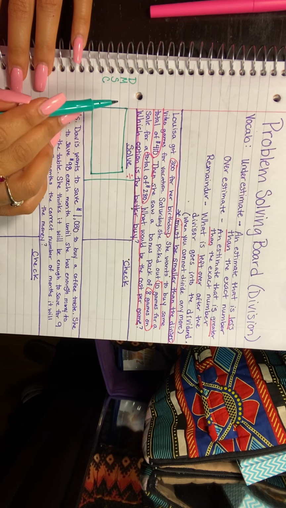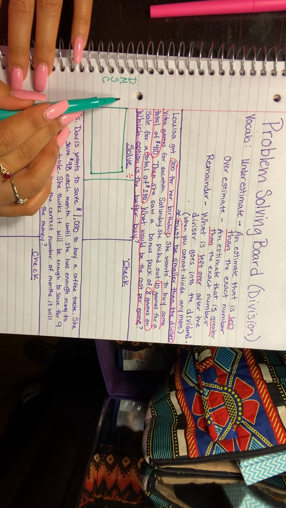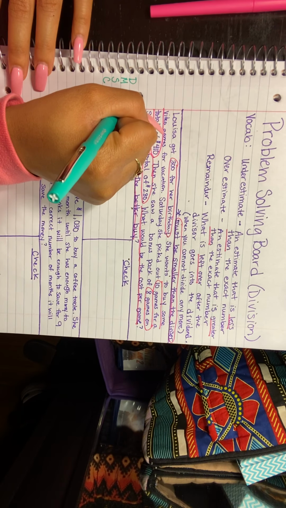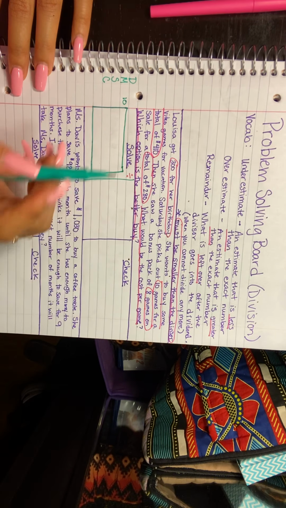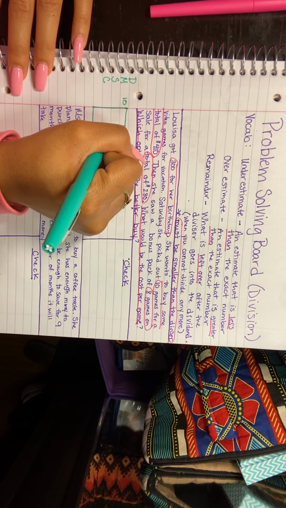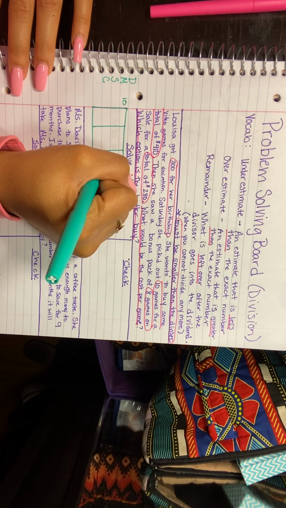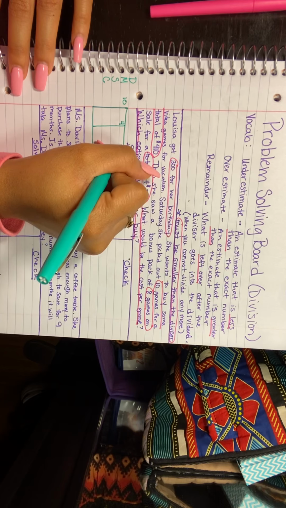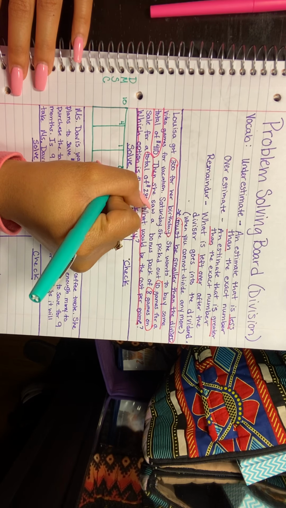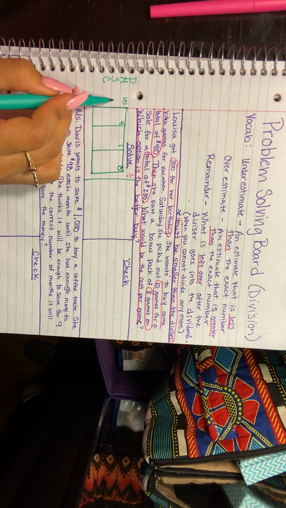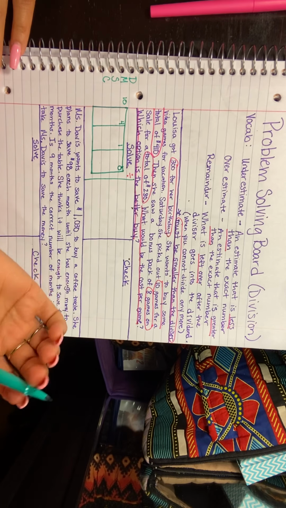So I know that my divisor is going to be my smaller number. I have 10, so I'm going to put 10 on the outside. My dividend is 410, so I need to break into 3 spaces for me to write 410. And once I've done that, I can start listing my multiples or my factors.